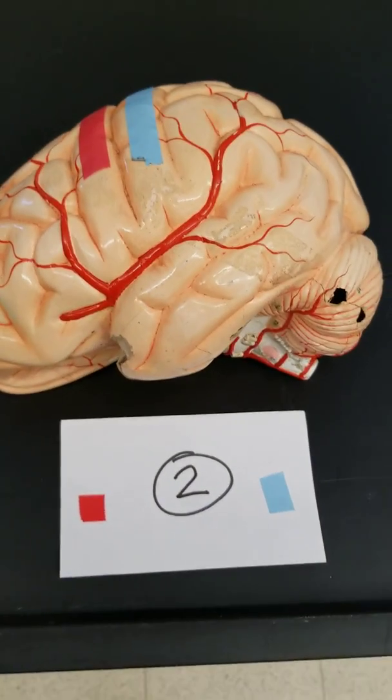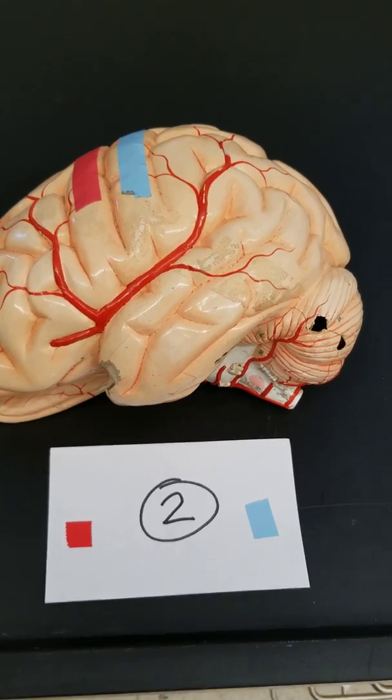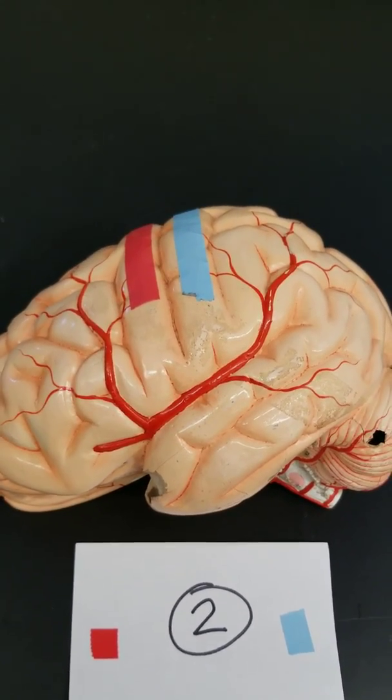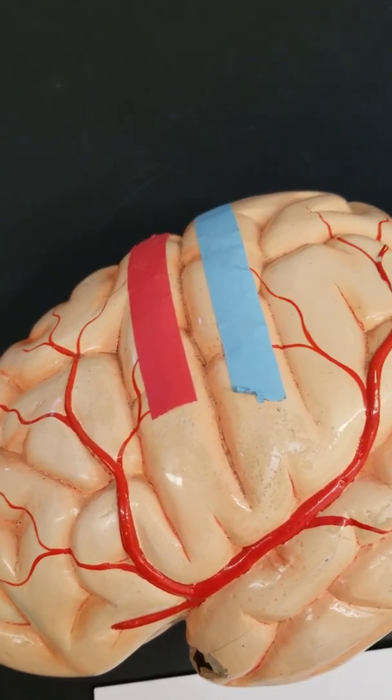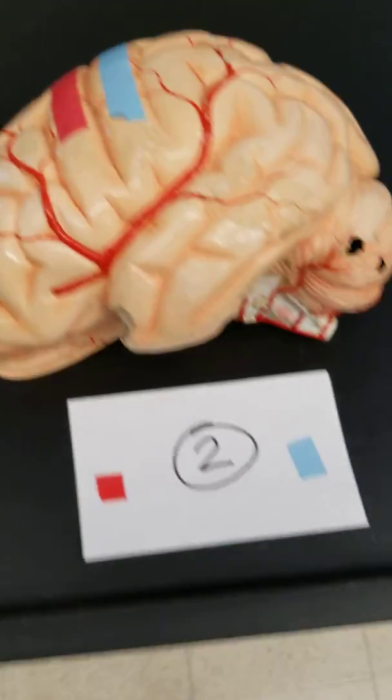Red tape, blue tape. Name the structure and function. Be specific. Also, what would a lesion, i.e., an injury, tumor, God forbid, anything were to happen to these areas, how would that affect your patient?